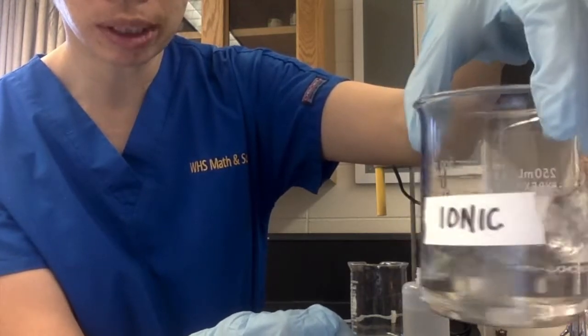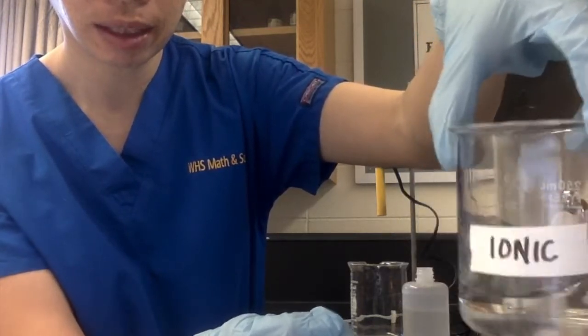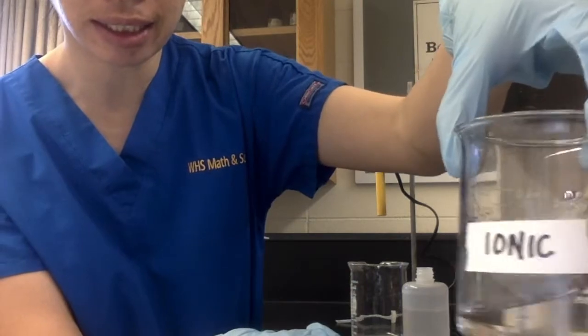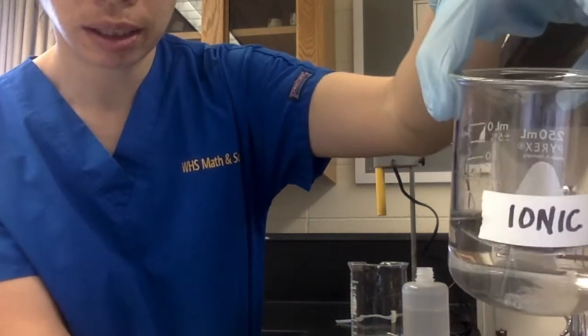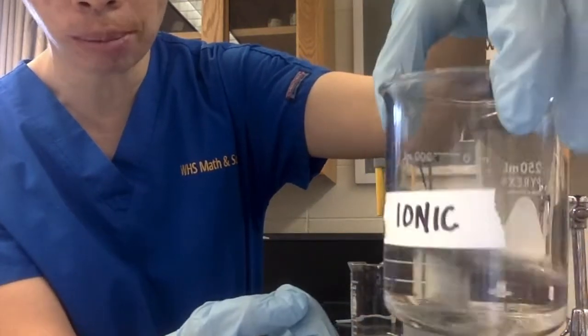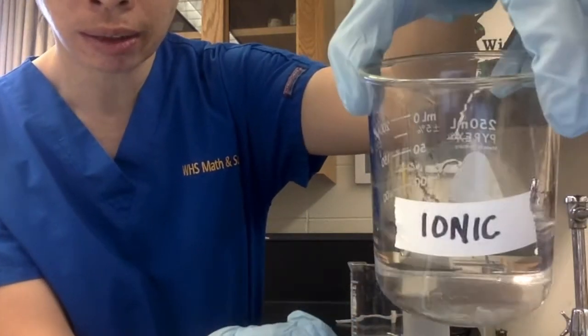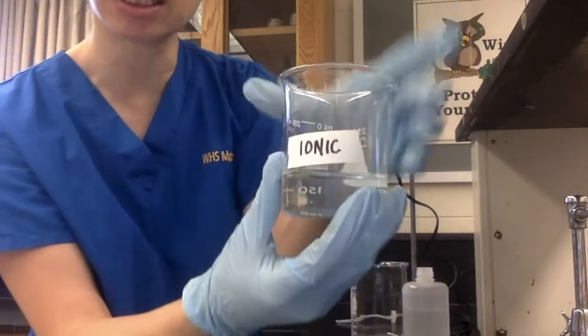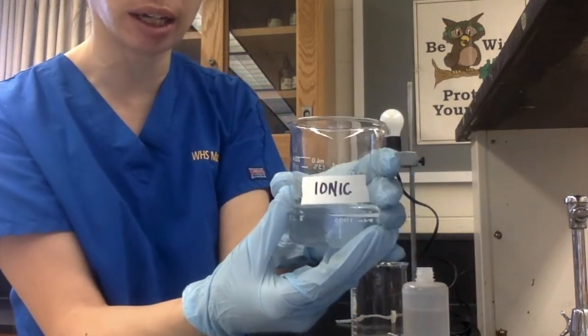I'm going to swirl, make sure that it's definitely mixing. And you can see that there's less of it. It's almost gone at this point for that ionic compound. So this is solubility of an ionic compound.